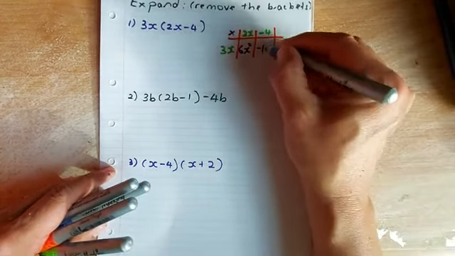And don't forget, you still have minus 4b from the first example. So now you're going to do like terms. So you can see there are like terms here. Minus 3b and minus 4b. So the final answer is going to be 6b squared, minus 3 minus 4 will give you minus 7b. And that is another tick.